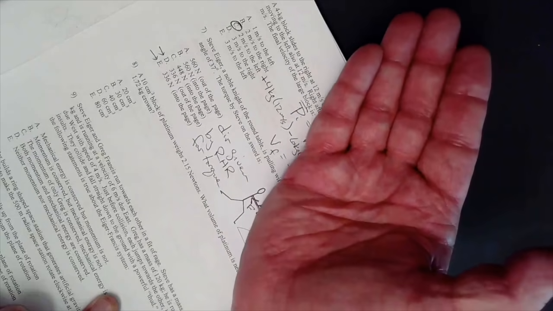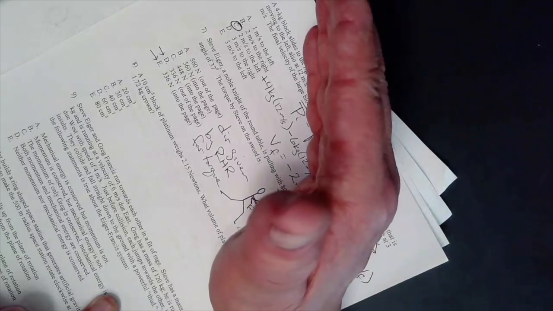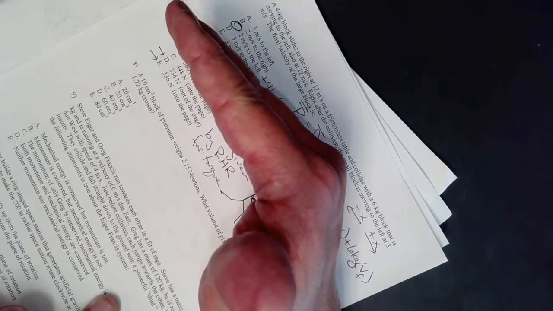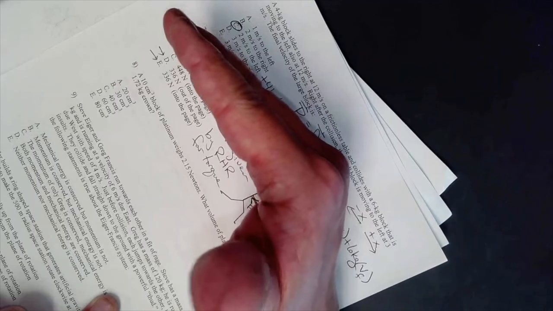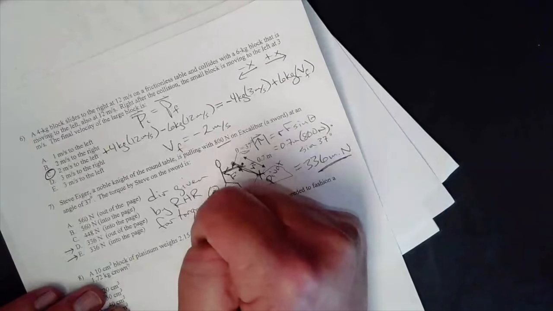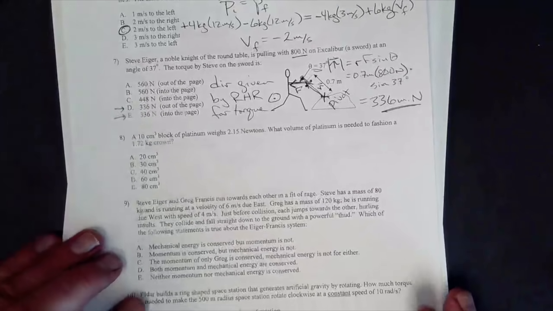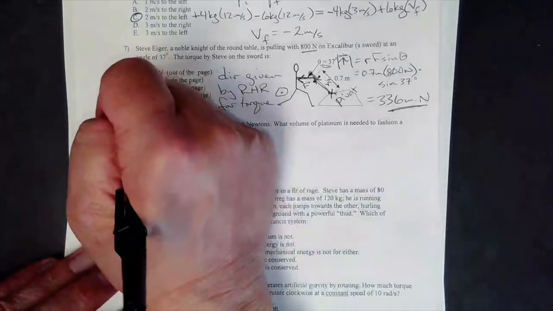And this is the important part. You turn your wrist so that you can wave in the direction of the force. That's going to force your right thumb in the direction of the torque, which in this case is out of the page. Okay, so the answer is D, 336 newtons.